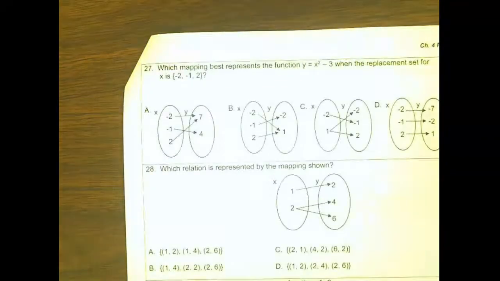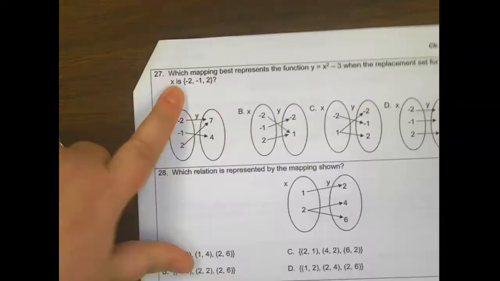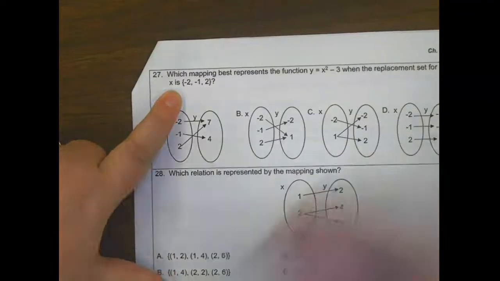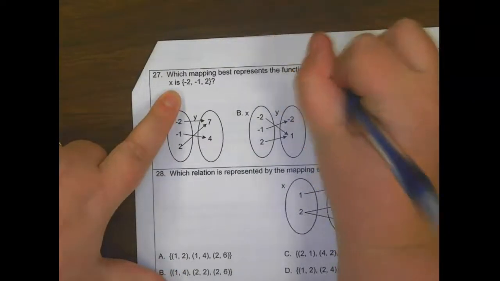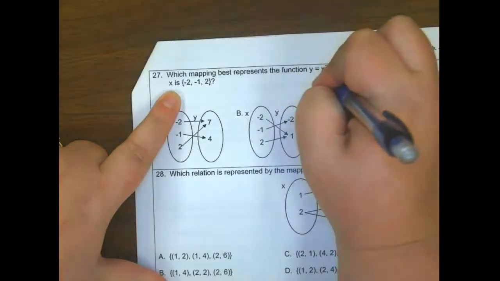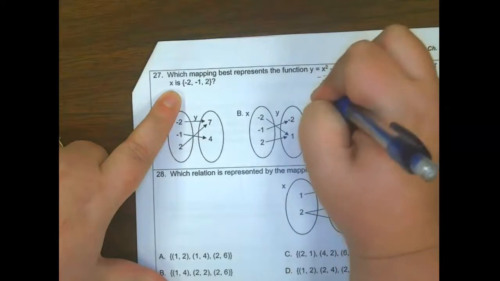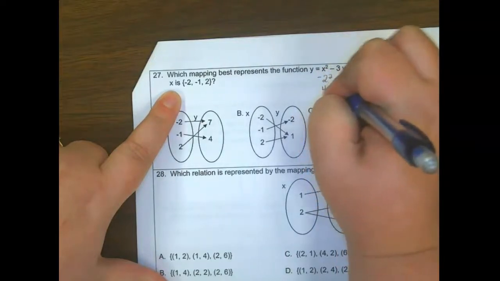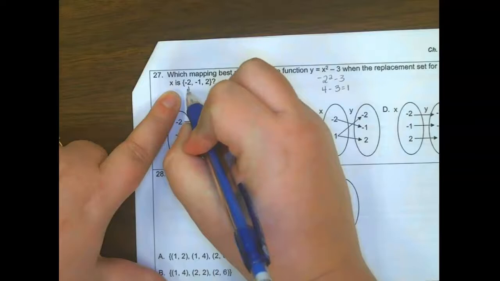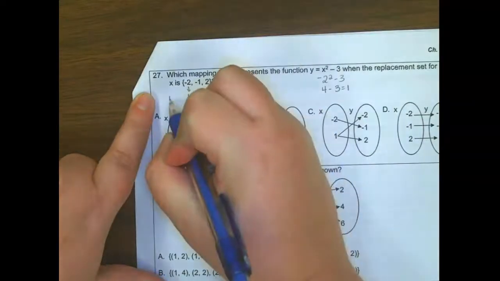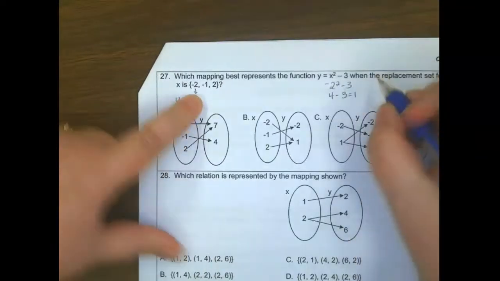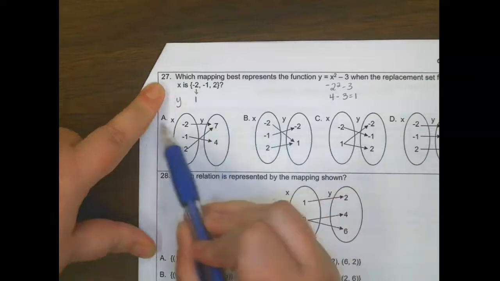All right, almost finished. We're getting there. Last page. Which mapping best represents the function y equals x squared minus 3 when the replacement set, the x values, is negative 2, negative 1, and 2? So I'm going to just plug in each of those. So negative 2 squared minus 3. Negative 2 squared is 4. 4 minus 3 is 1. So with my negative 2 is going to be a 1. Here's my y's. So with negative 2 is going to be 1. That has 7.